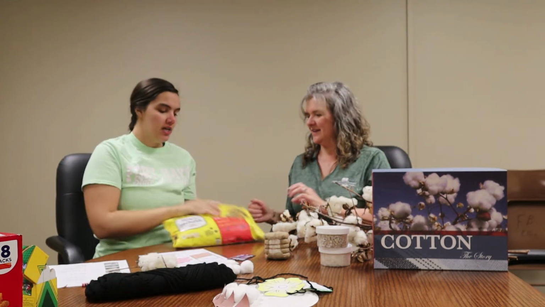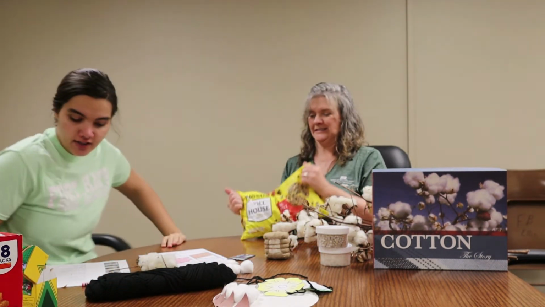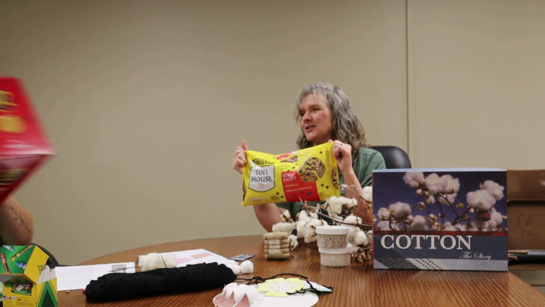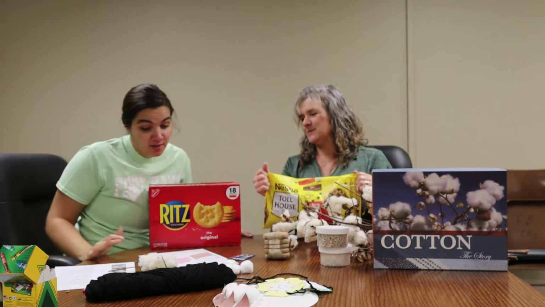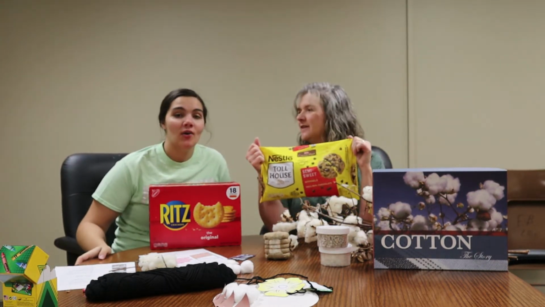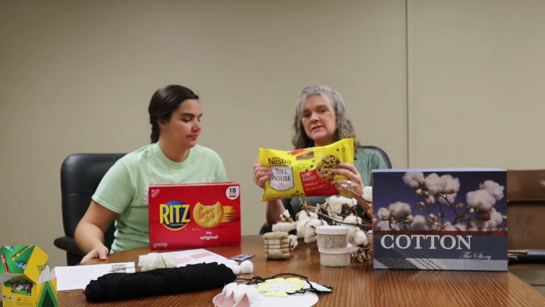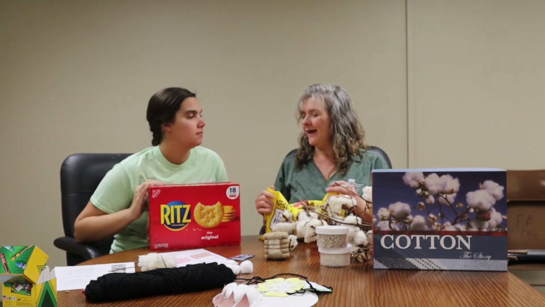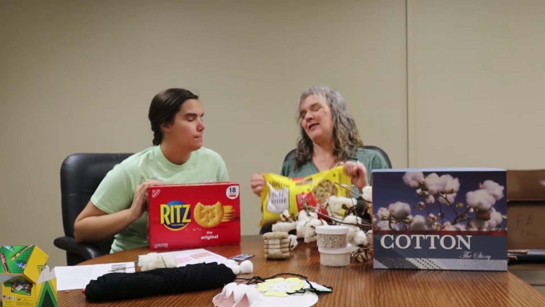We are having Ritz crackers and chocolate chips. Why are we having Ritz crackers and chocolate chips? Tell us, Mattie. Because this is about all that is made from cotton right now. Inside these two products is cottonseed oil. And I love Ritz crackers. I love chocolate chips. So you guys are going to get a sample of each.